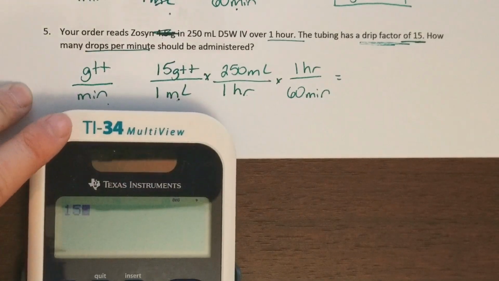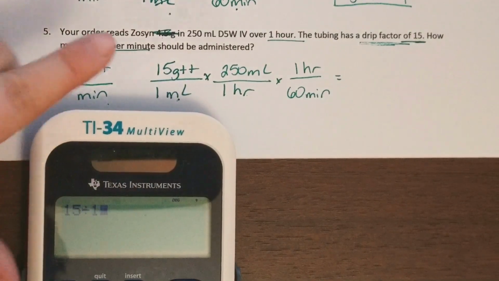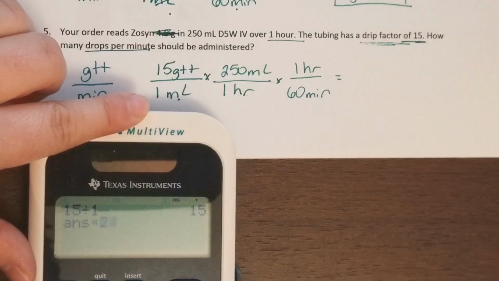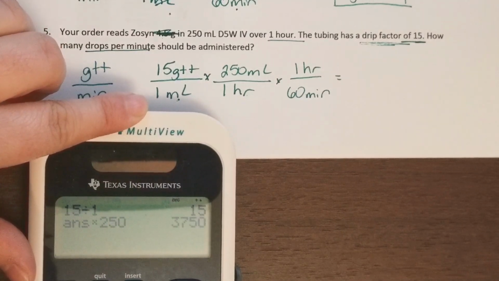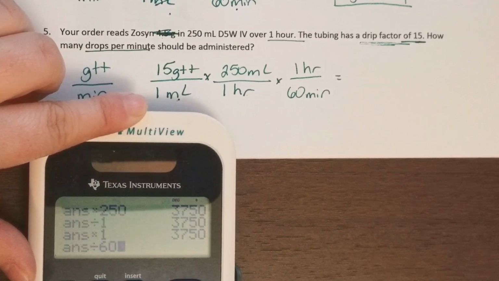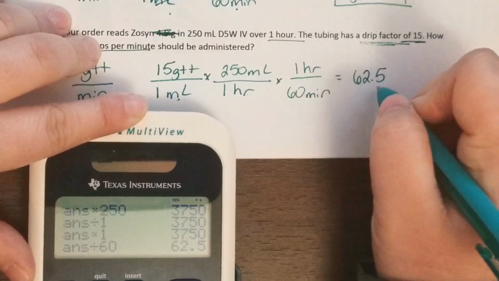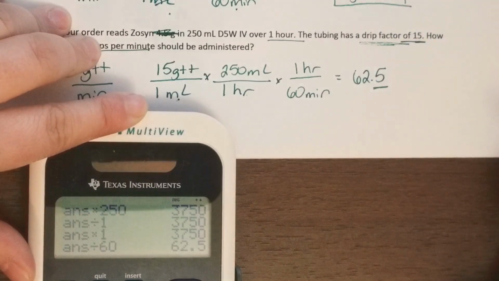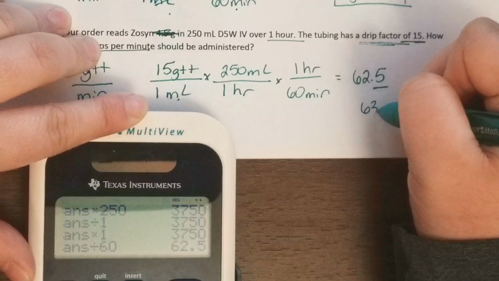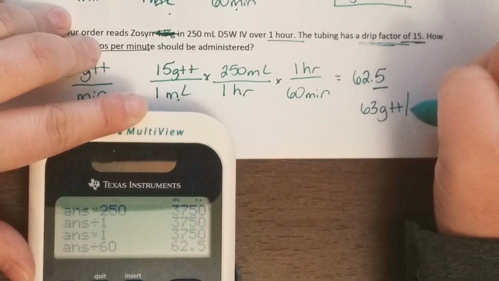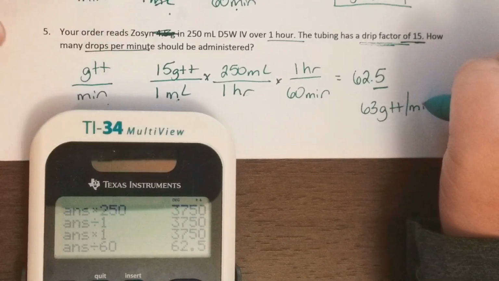So we're going to do 15 drops. So 15 divided by 1 times 250 divided by 1 times 1 divided by 60. That gives you 62.5. Well, again, you can't have just half a drop. So that is going to round to 63 drops per minute.